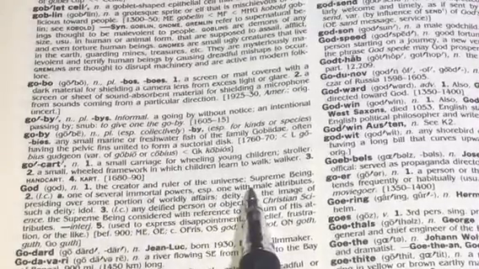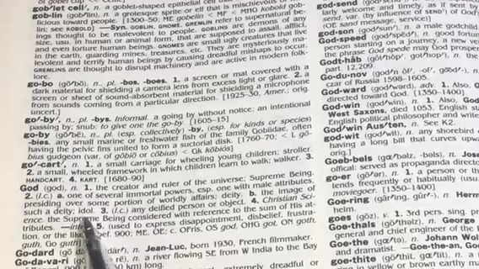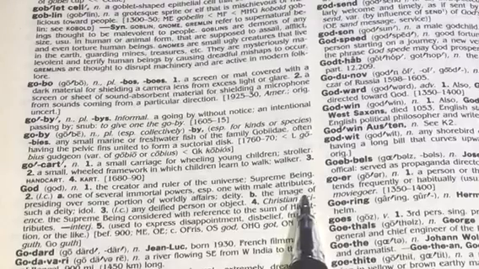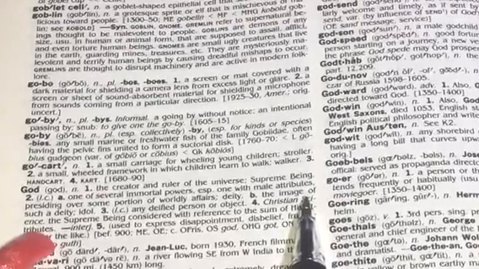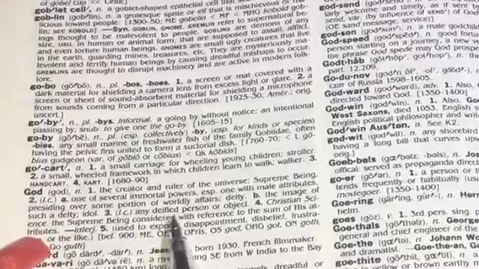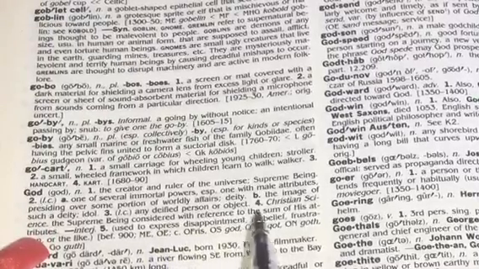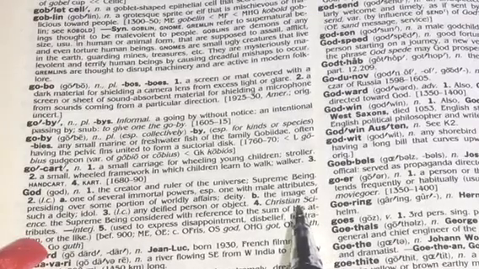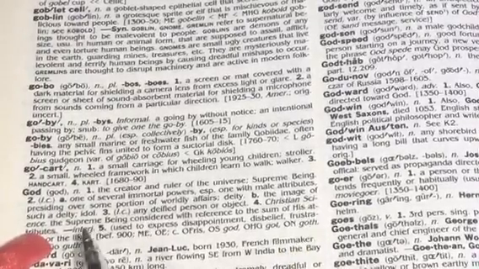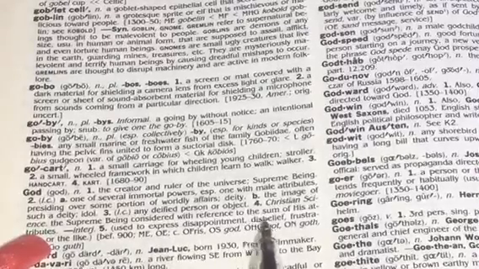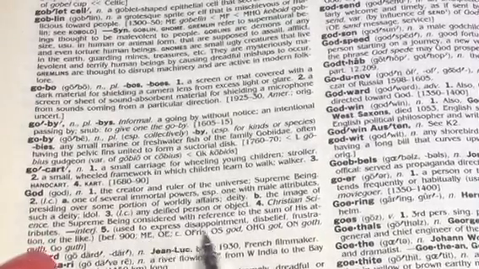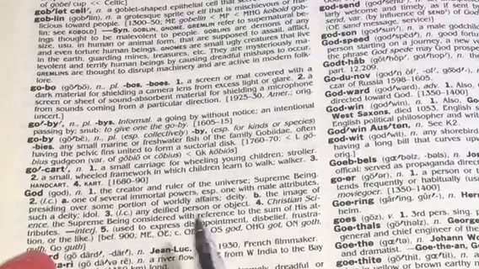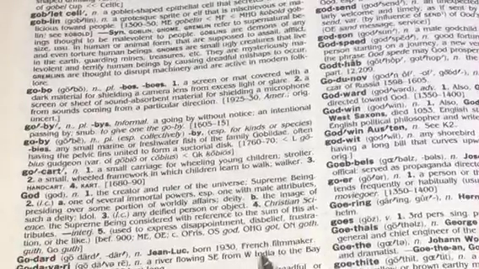The creator and ruler of the universe, supreme being, presiding over some portion of worldly affairs, a deity, the image of such a deity, an idol, a deified person or object. Christian Science, the supreme being, considered with reference to the sum of his attributes. Used to express disappointment, disbelief, frustration, or the like. And then, of course, you'll know it's like, oh God, oh my God, things like that.